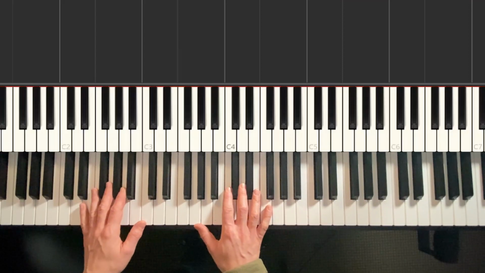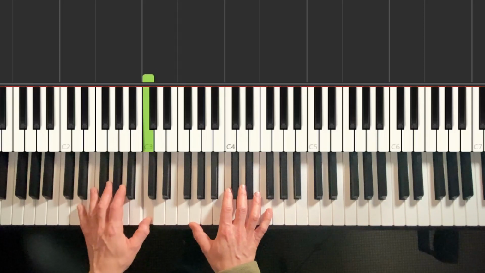Alright guys, this is a pretty simple pattern. I'm just going to play a little bit of it for you so you can see how it's done.